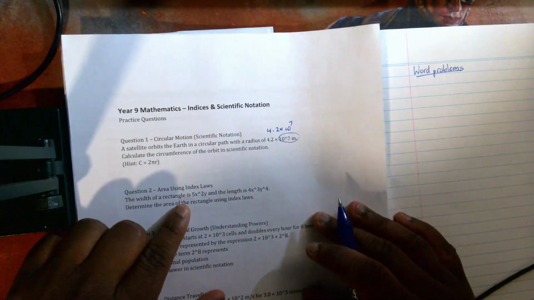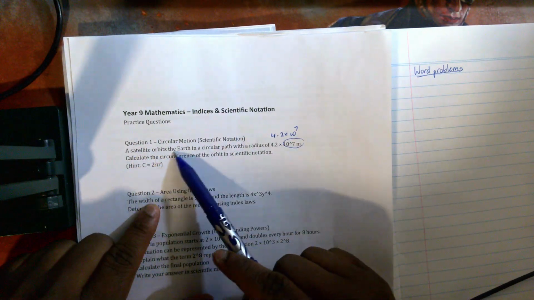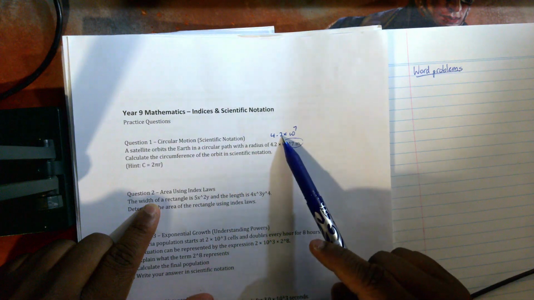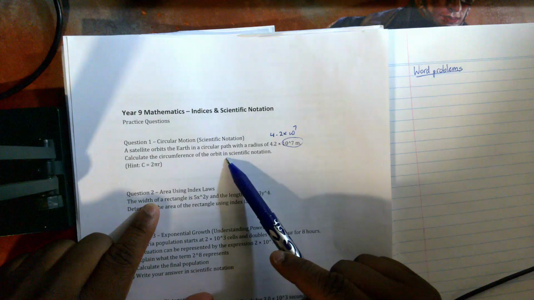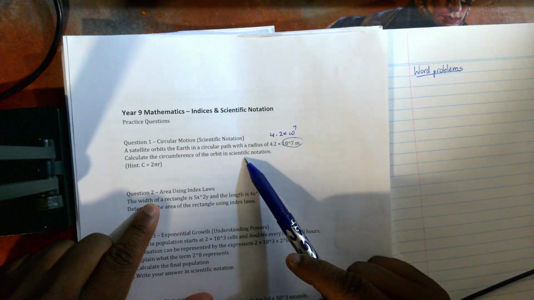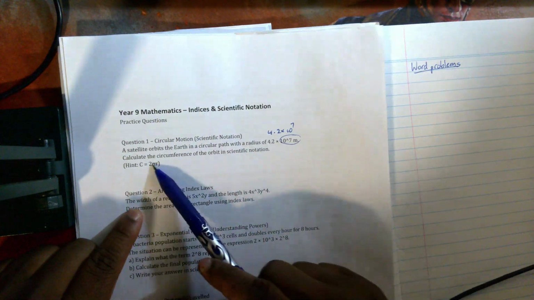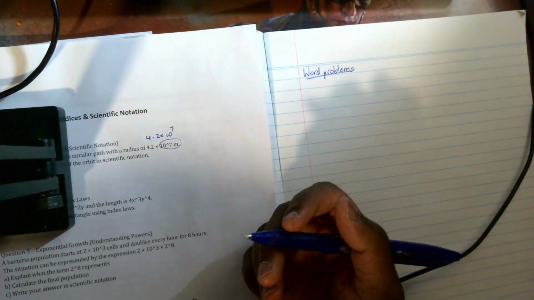Alright, now that you know that, the question is, a satellite orbits the Earth in a circular path with a radius of 4.2 times 10 to the 7th meters. Calculate the circumference of the orbit in scientific notation. And since we're really nice to you, I've given you the formula for circumference of a circle. So let's plug in what we know.